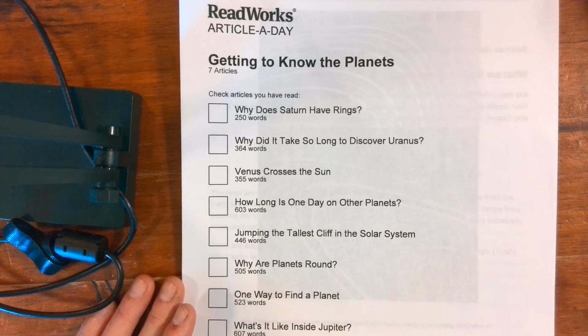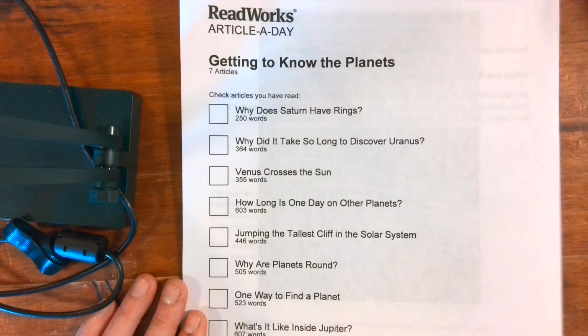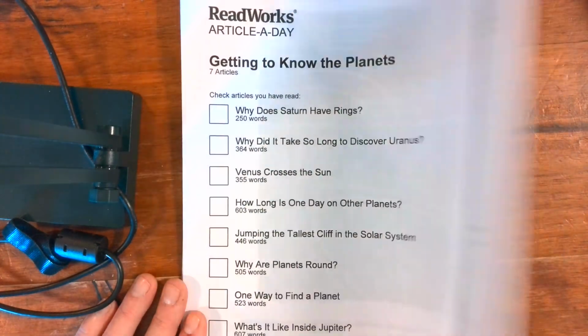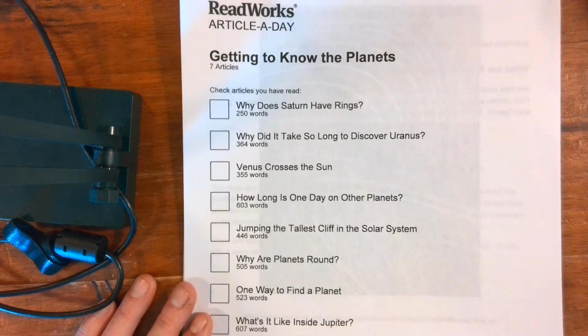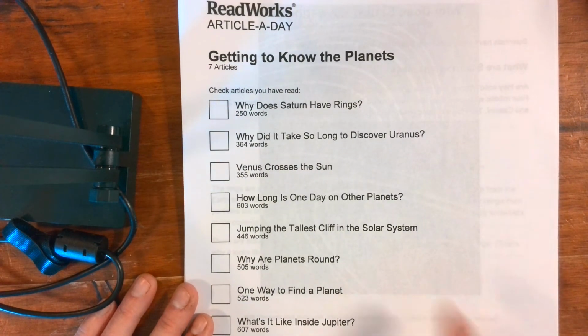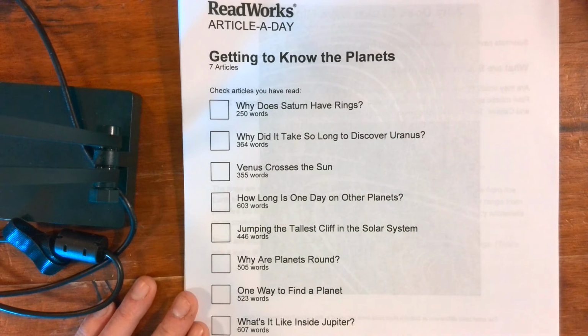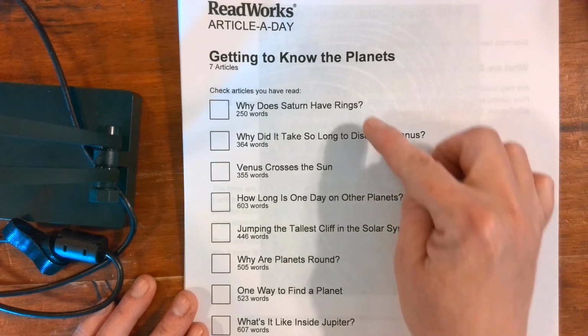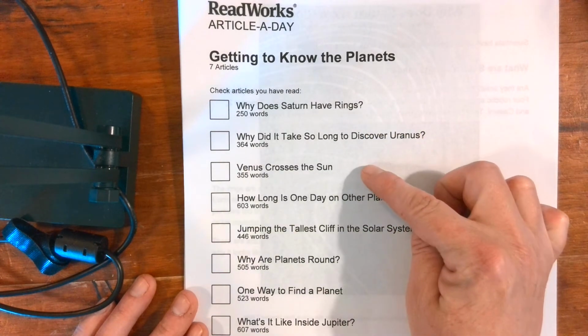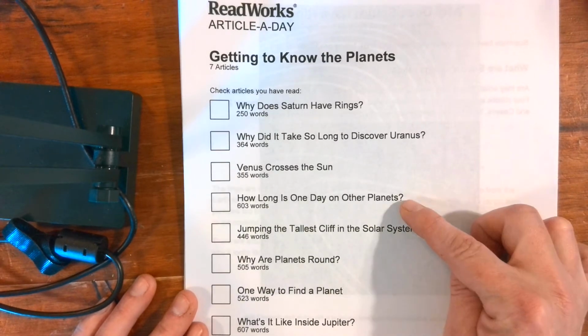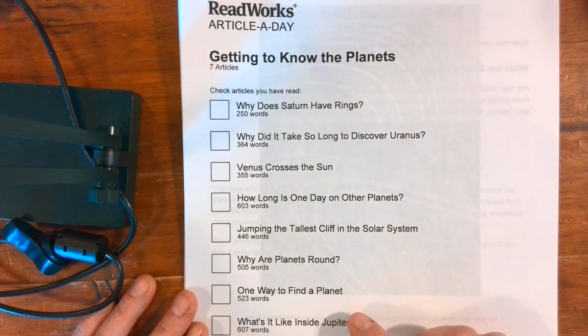The other thing you have attached is all your Read Works articles, and this includes the articles that are from our other leveled text. And I didn't include all the articles, but I did include Saturn, Uranus, Venus, the day, how long is a day, and Jupiter and Pluto.